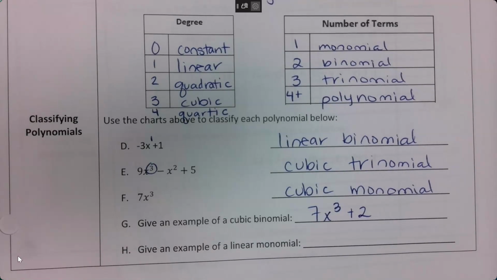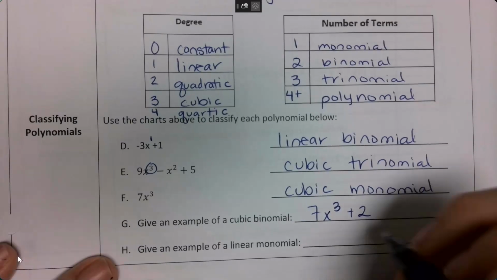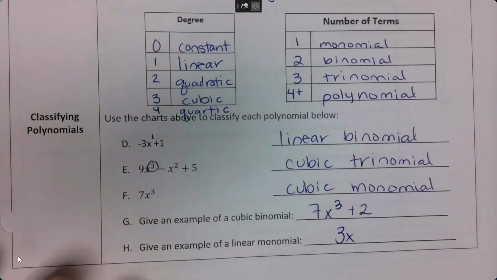What about a linear monomial? Do I want to add anything to this? No, because it's a monomial. I only want to have it with 1 term. So questions on naming these.